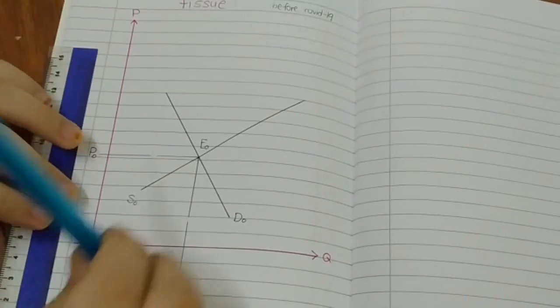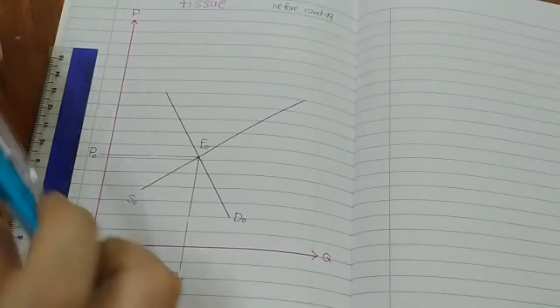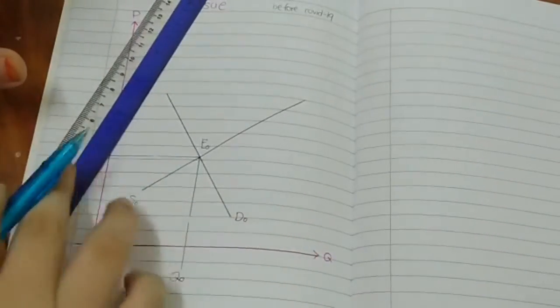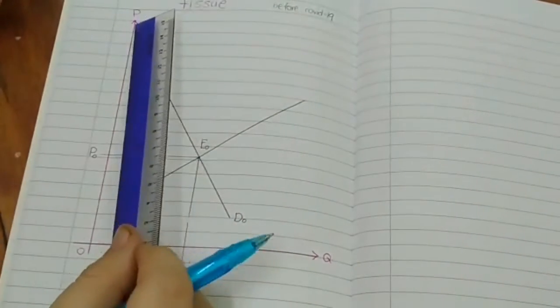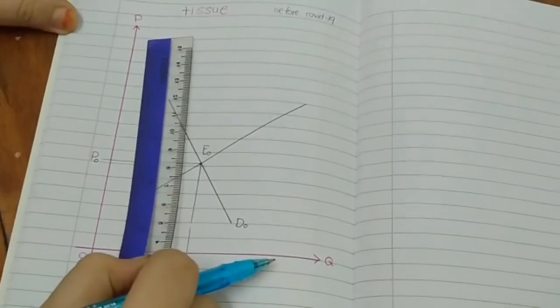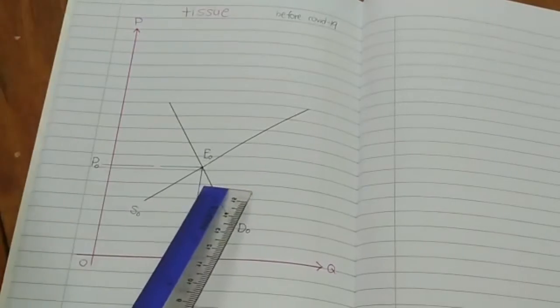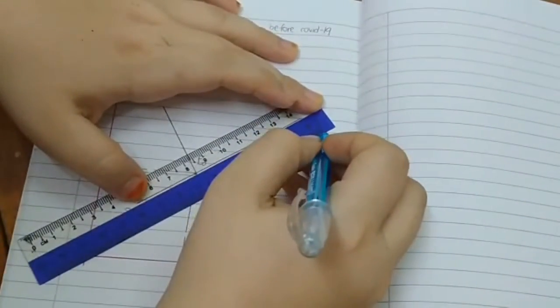Then I will take the blue pen. When COVID-19 happened, the supply of tissue and the demand for tissue are increasing, rising. So what happens to the curves? They will shift to the right.